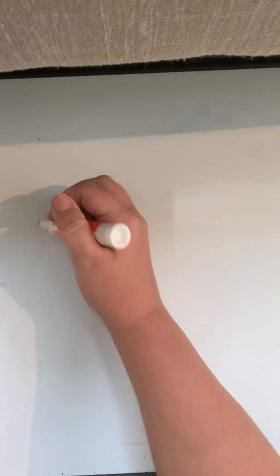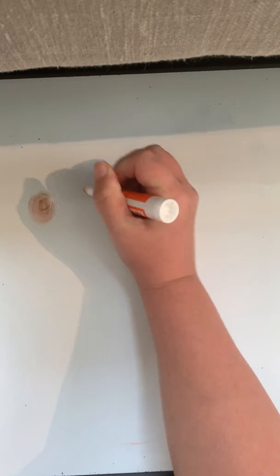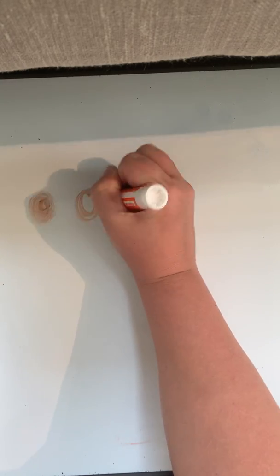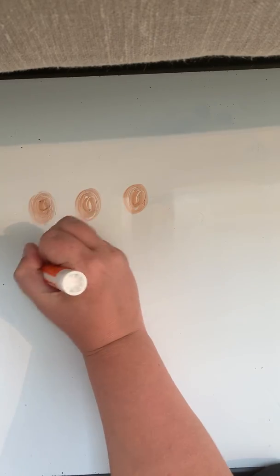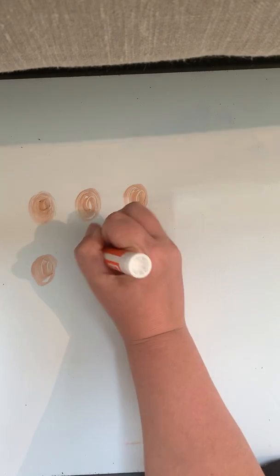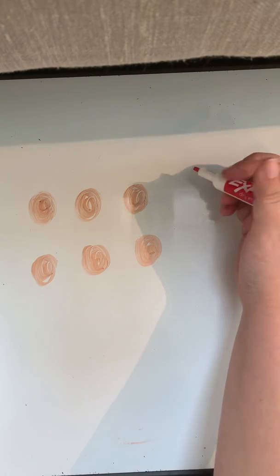All right, let's try another one. Let's do oranges. I'm going to draw a set of different fruits here. 1, 2, 3, 4, 5, 6 oranges. And I'm going to have some apples today because I love apples.